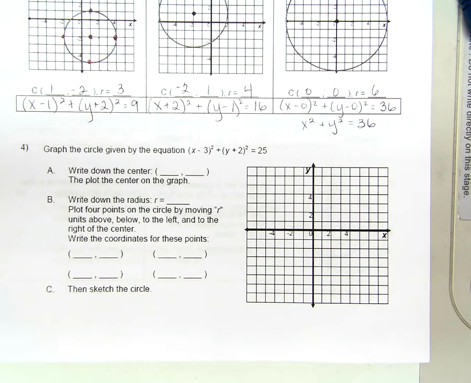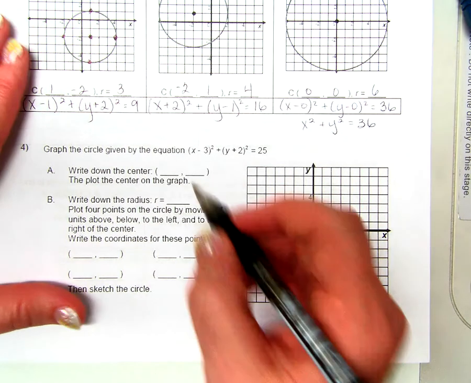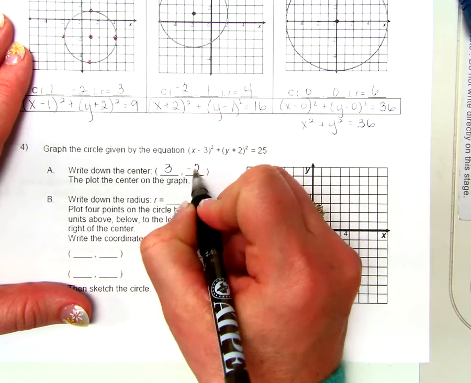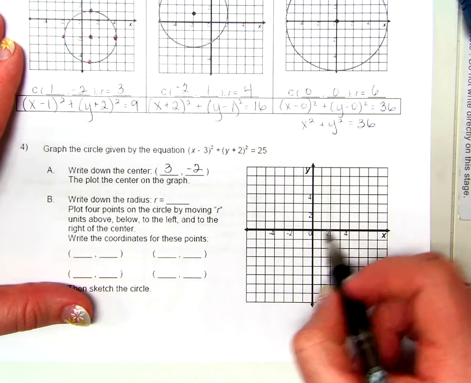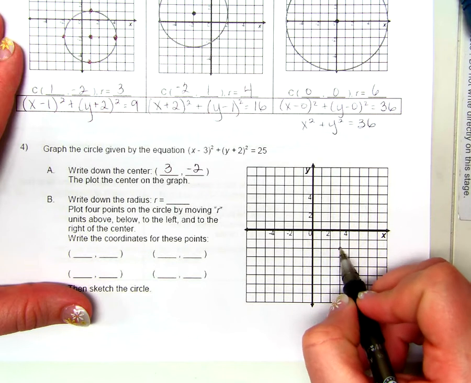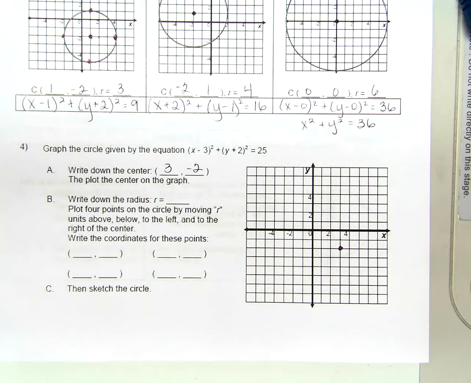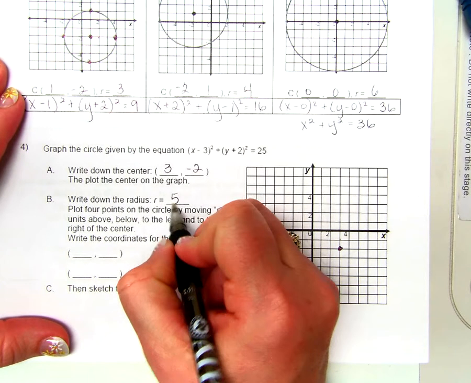Look at number 4. How is number 4 different from 1 through 3? Yeah, this time it gives you the formula. You don't have to find the circle. Before it gave you the circle and you had to find the equation, right? So what? (3, -2) is the center. Plot the center. What is the radius? How do you know? Oh, it's square root of 25, so that's 5.